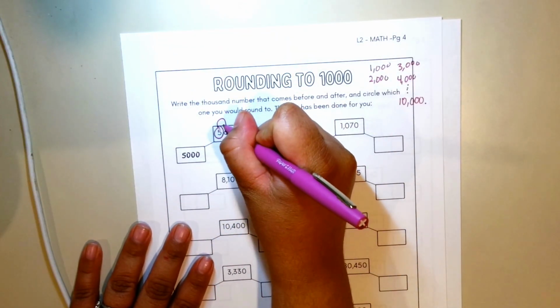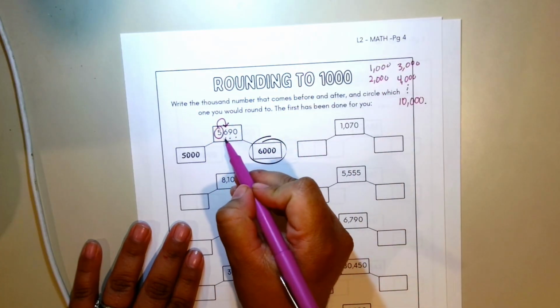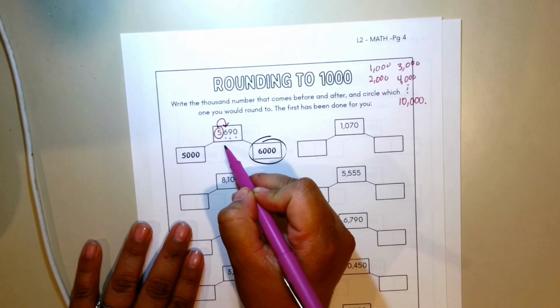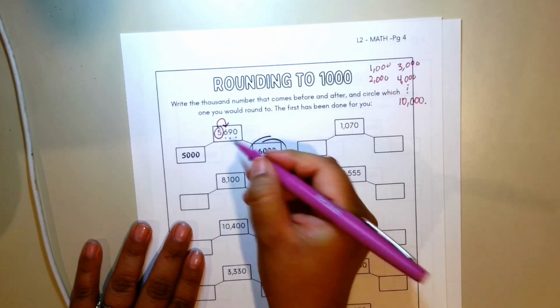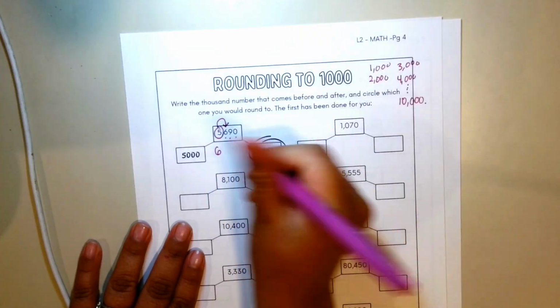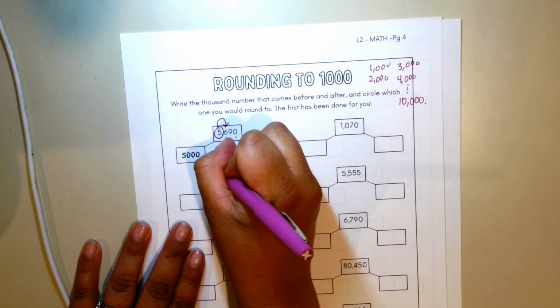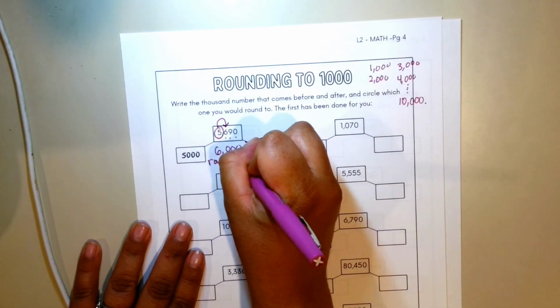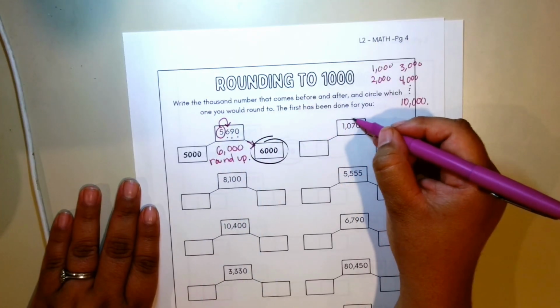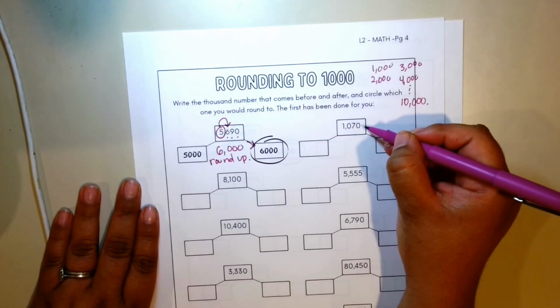Next, we look at the number to the right. If it's 5 or above, we round up. So that means that our number will be 6,000. Round up.